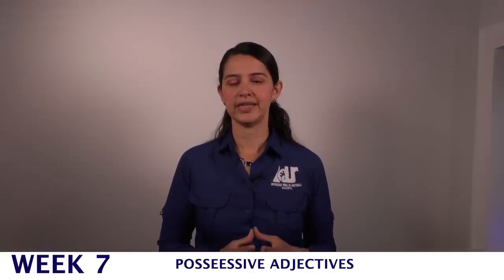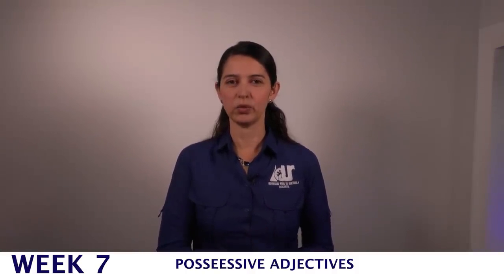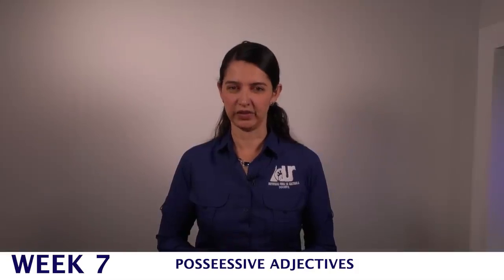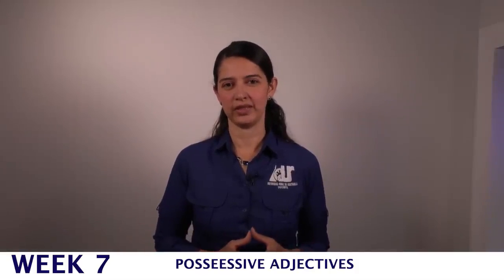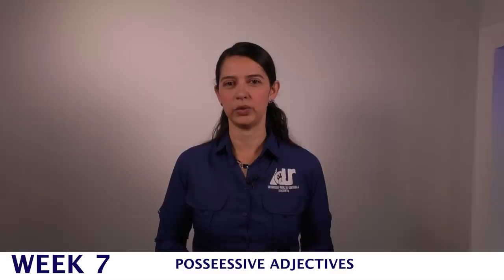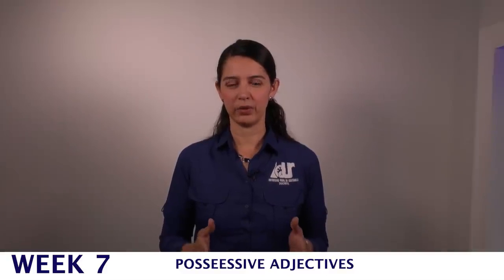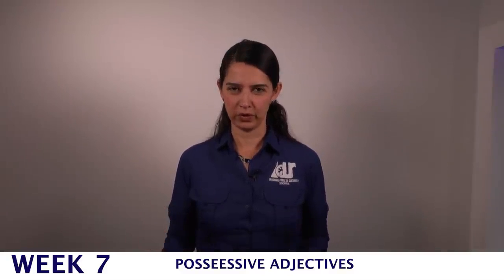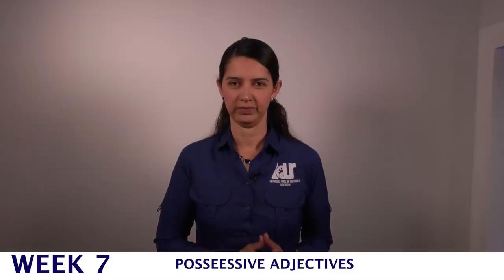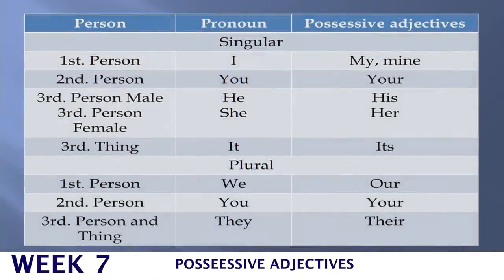So now we're going to see how we combine the pronouns with the possessive adjectives. This is the same way we did the verb to be, using singular pronouns and plural pronouns. For the singular form, for the first person, when I'm using the pronoun I, the possessive adjective is my or mine.